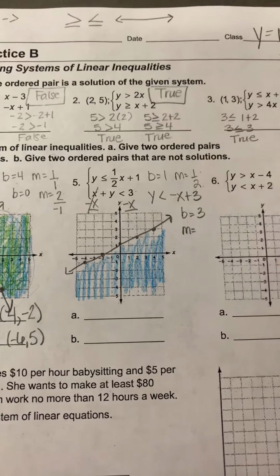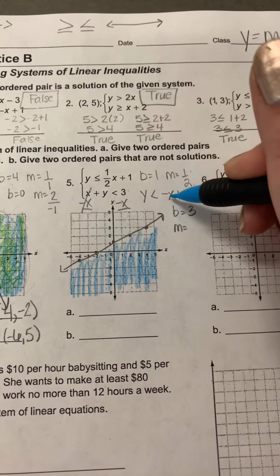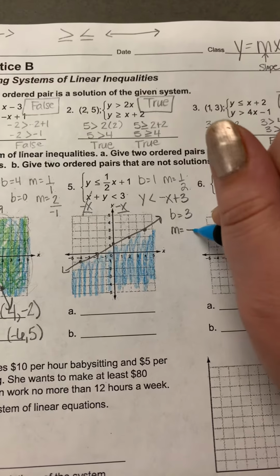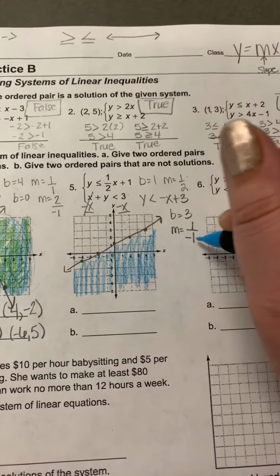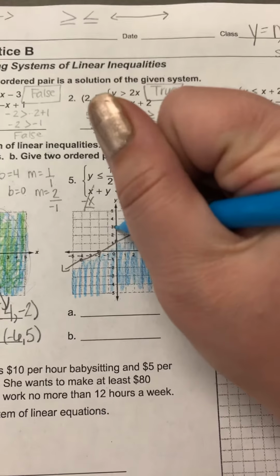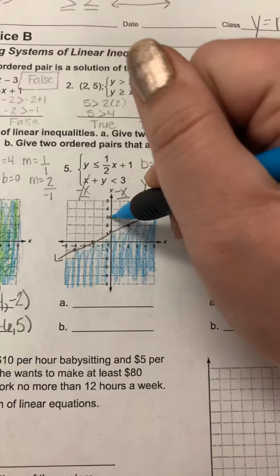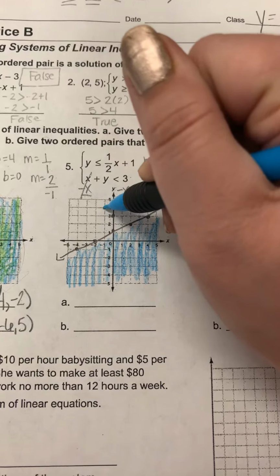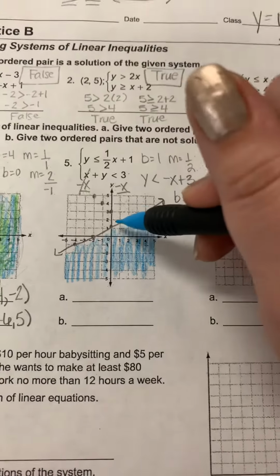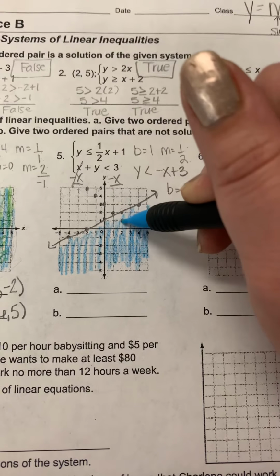Our slope is really, there's a negative what here? A negative 1. How do you write a negative 1 as a fraction? Put it over a 1. And I'm going to put my negative sign down in the denominator so I remember that I've got to run to the left. So put my b up here at 3. Then rise 1, run 1 to the left. So from my b, rise 1, run 1 to the left. Rise 1, run 1 to the left. And then do the opposite. Down 1, 1 to the right, down 1, 1 to the right, and continue that.